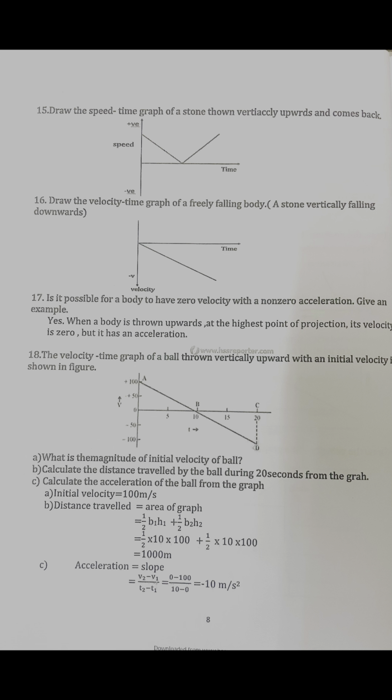18th question: the velocity time graph of a ball thrown vertically upwards with an initial velocity is shown in the figure. It is a figure of a stone thrown upwards with initial velocity 100, and the velocity decreases with time, and it reaches 10 and the velocity becomes negative. The question: what is the magnitude of the initial velocity of the ball? We all know that the graph starts from 100, so we can take the initial velocity as 100 meter per second. Calculate the distance traveled by the ball during 20 seconds from the graph.